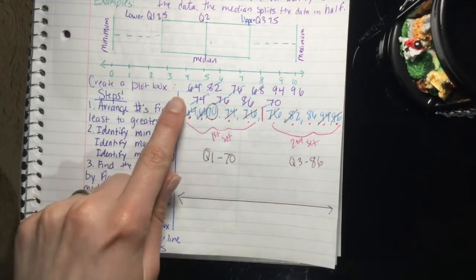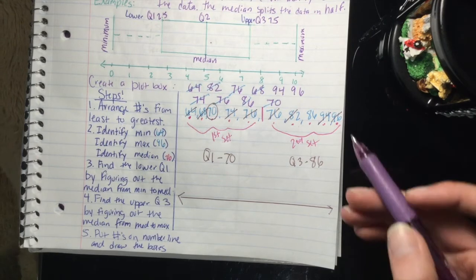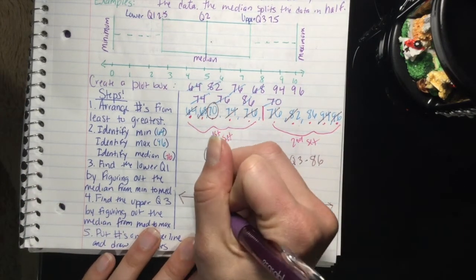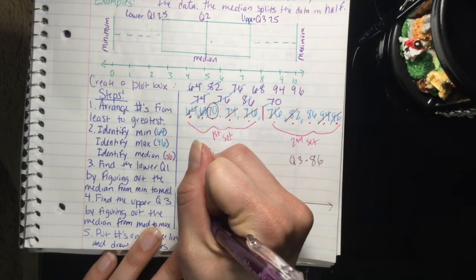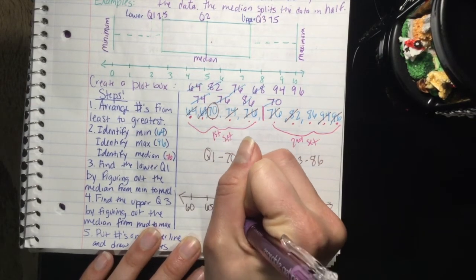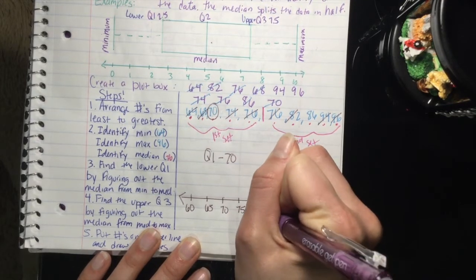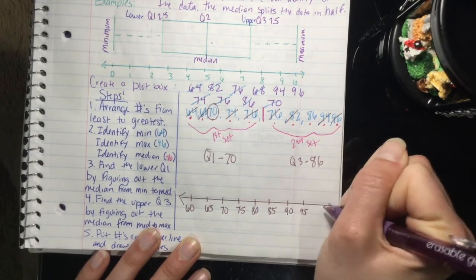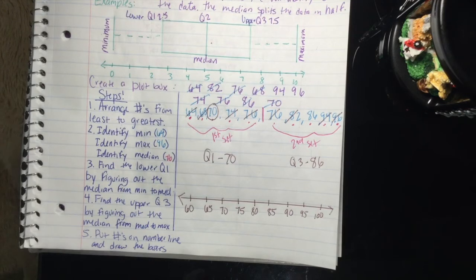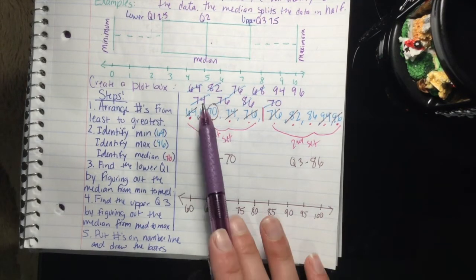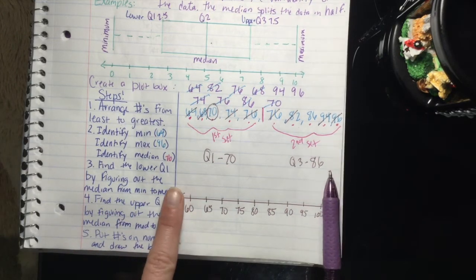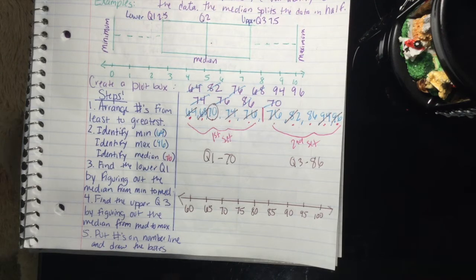So my numbers start, the lowest is 64 and the highest is 96. So to make things simple for me, I'm going to go by tens, starting with 60. Maybe I'll go by fives. 60, 65, 70, 75, 80, 85, 90, 95, 100. And why did I do that? Just so I can have a scale. If I started at 0, then it would be a really long number line, but I'm only looking at this set of data. So I wouldn't need that.